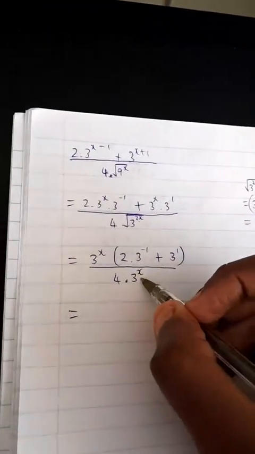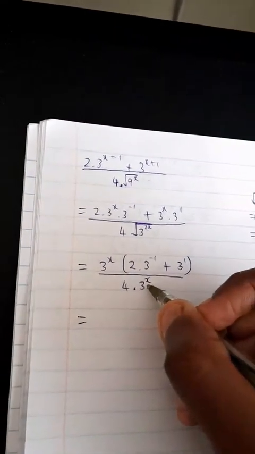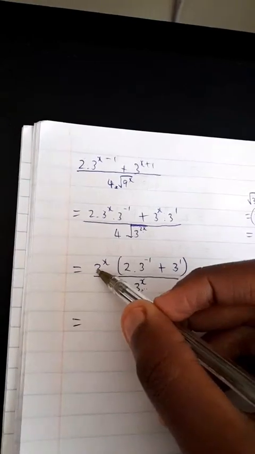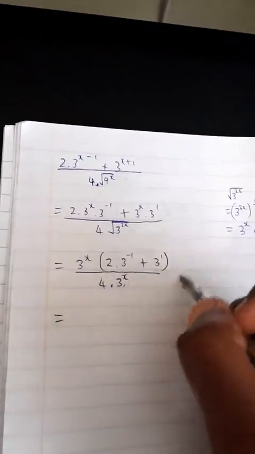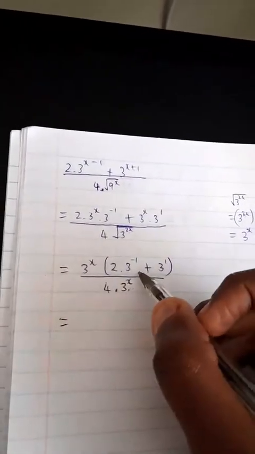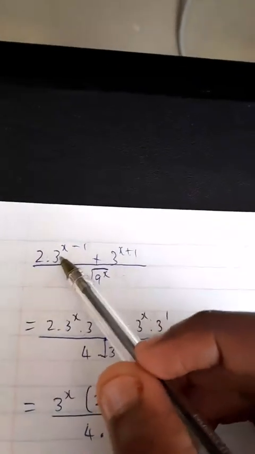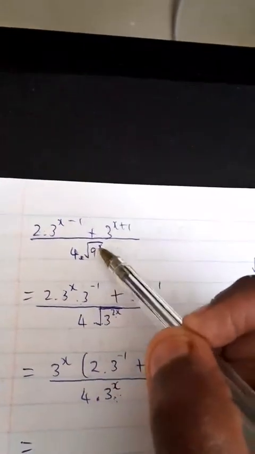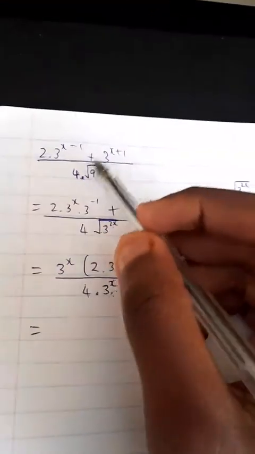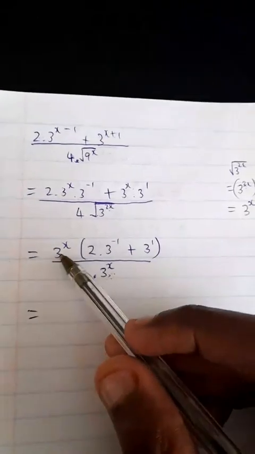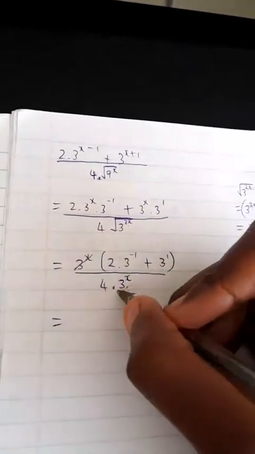Now that we have arrived here, we can now cancel 3 to the power x and 3 to the power x. Why? Because at the top, we now have 3 to the power x times this whole thing over 4 times 3 to the power x. Before, we couldn't just go ahead and cancel 3 to the power x with the denominator, because we cannot cancel across an addition sign. But whenever we now have established one term at the top, cancellation can freely then happen.